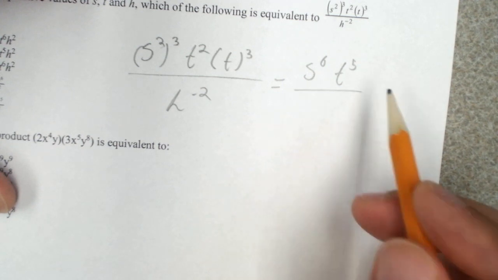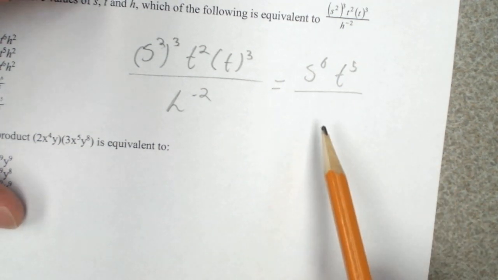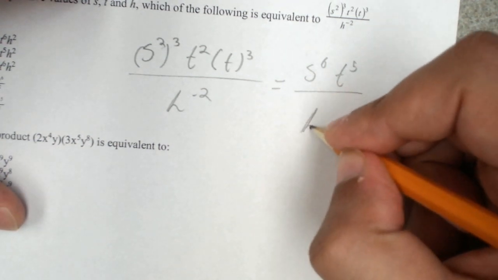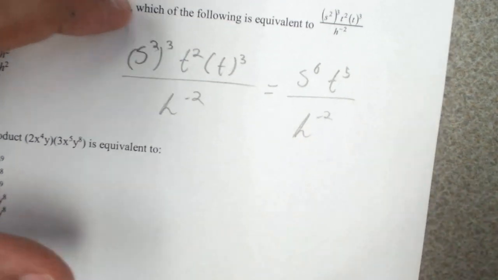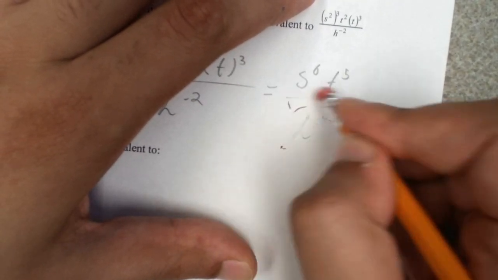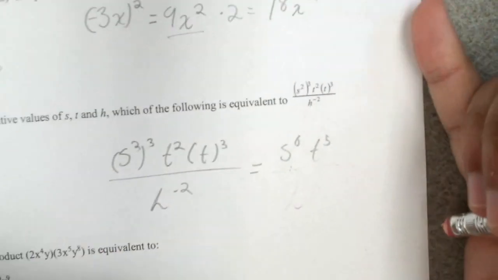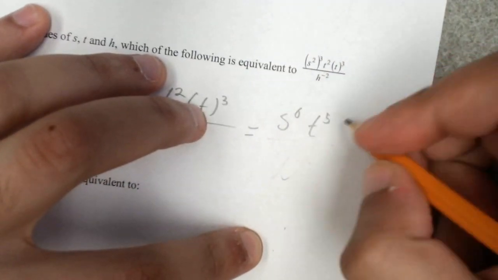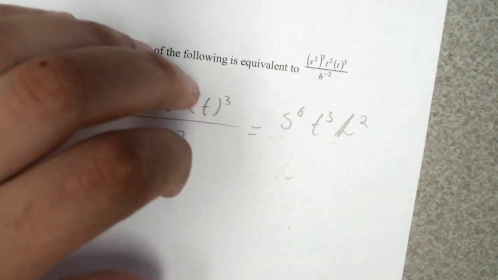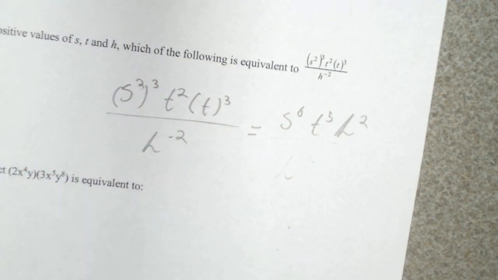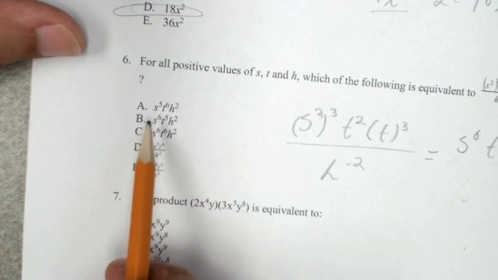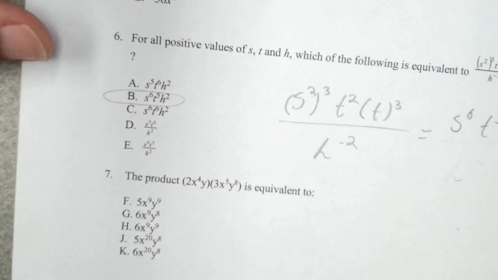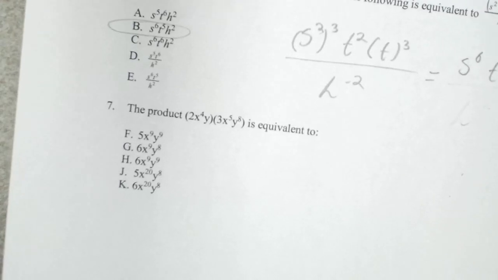On the bottom, we're going to have h to the negative 2, just as it was before, but this negative 2 in the denominator, right, we can actually put it right up there. s to the sixth, t to the fifth, h squared. Answer B. And finally, number 7.